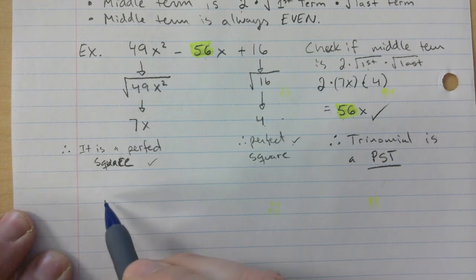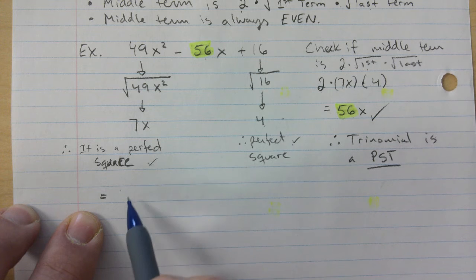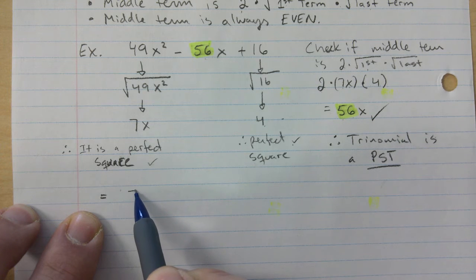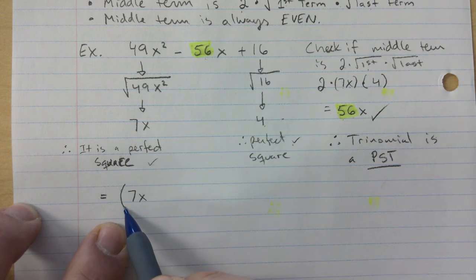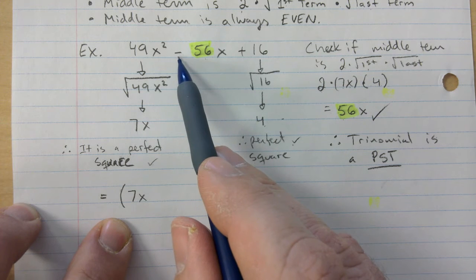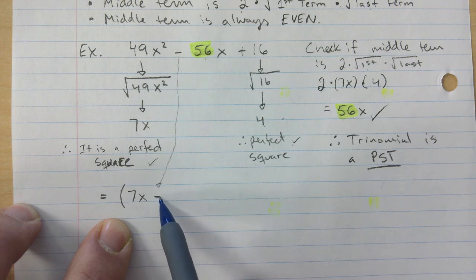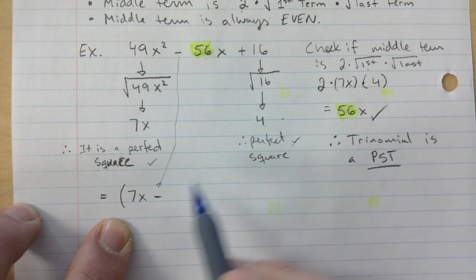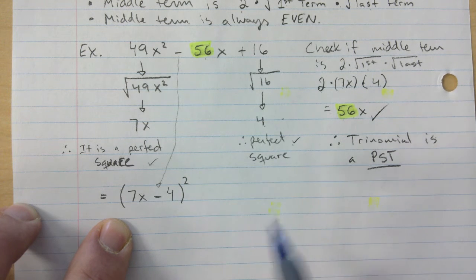So now we write it like this. Therefore, it's going to be 7x. You take the first one, you take that sign, which is negative. So we bring that sign down, minus 4, to the power of 2.